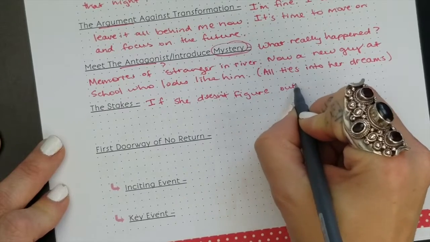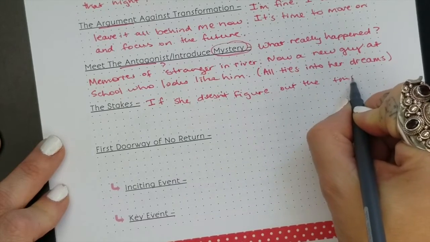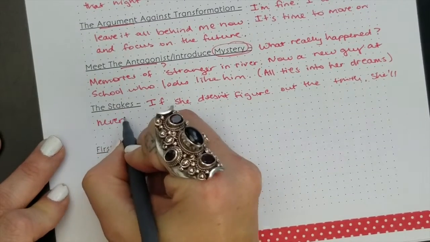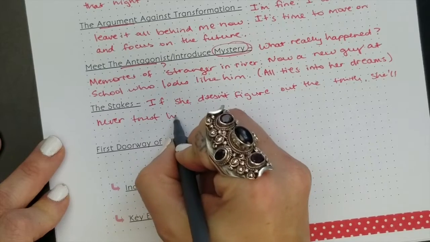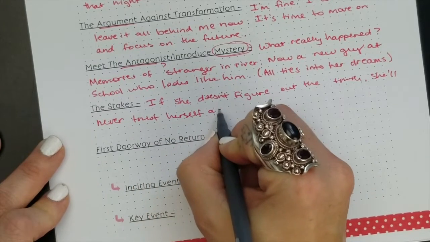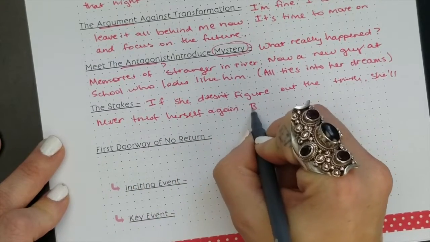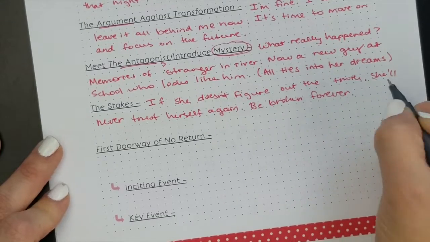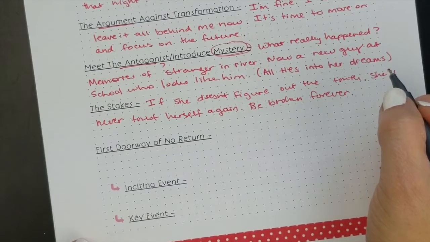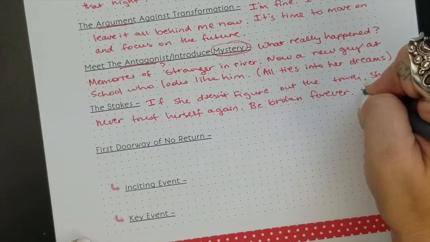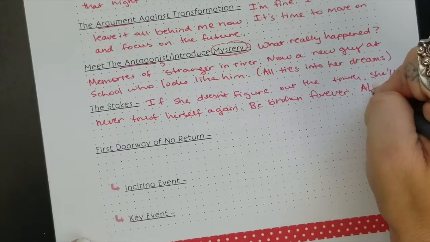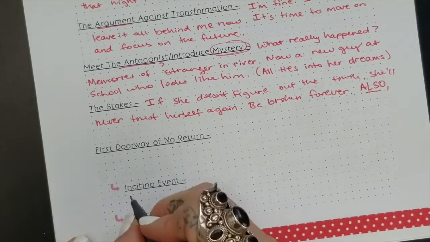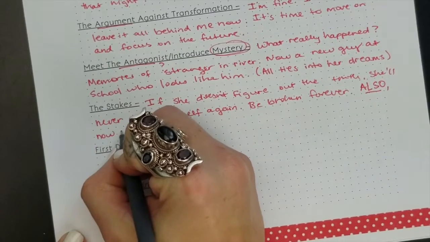Then I introduce or set up the stakes of the story. In Deep Dark Secrets, the stakes are, if she doesn't figure out the truth, she'll never trust herself again. She will be broken forever. She already feels that she's broken in the eyes of her parents, but she doesn't even trust herself. So if she doesn't go down this path and figure out what really happened that night, she can't ever trust herself again, which will be a type of death because she will never truly love herself or believe in herself.